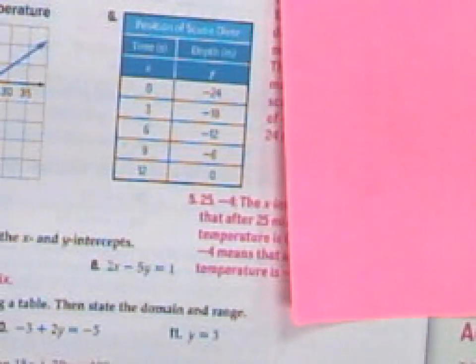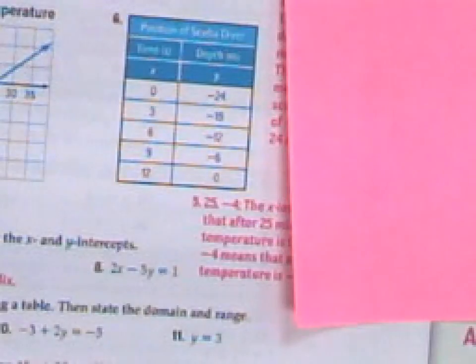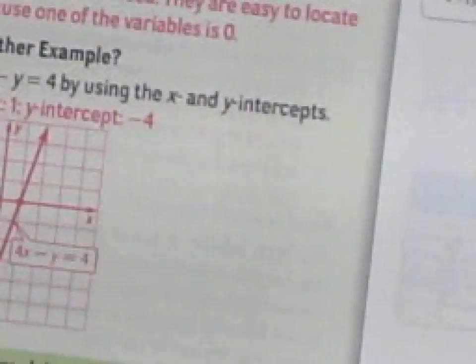Can anyone maybe see where the 0 is in the X and there's a number for Y? Chloe? Jace? Somebody? The first one, yep, 0 comma negative 24. Good job. Okay, let's go back to writing because that was way easier.